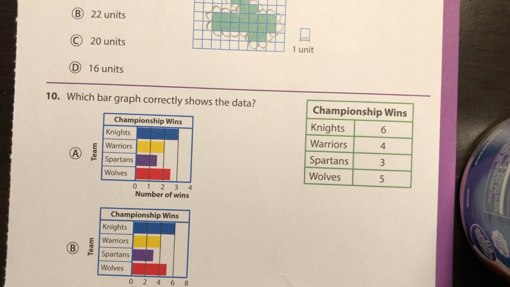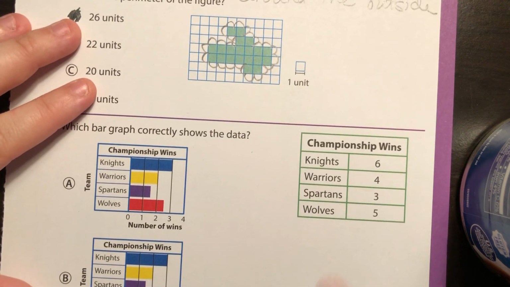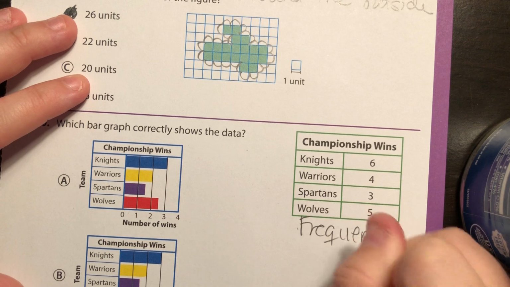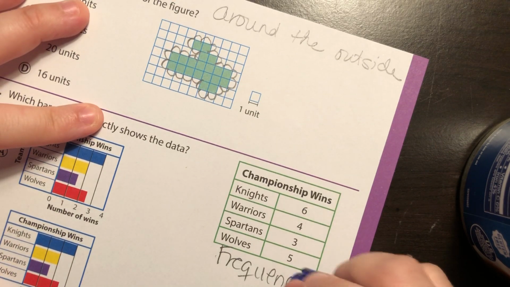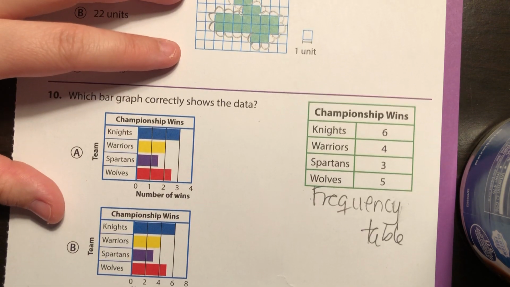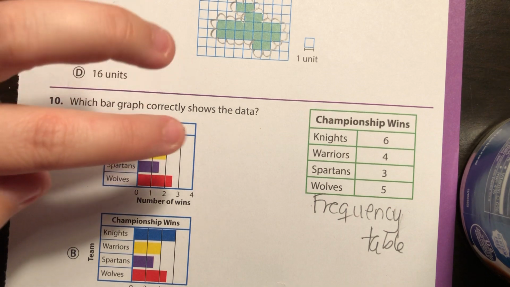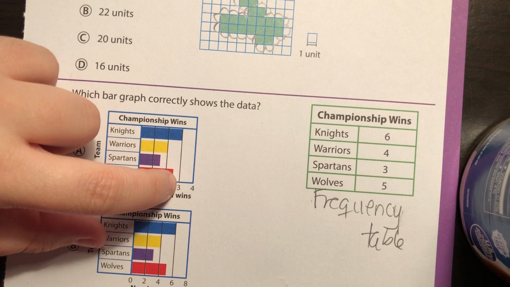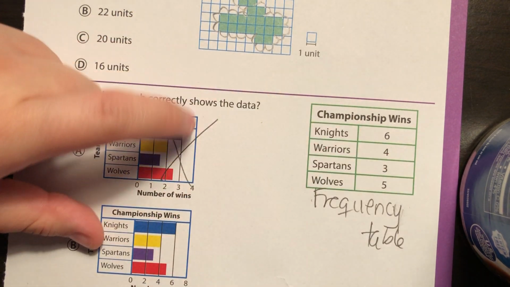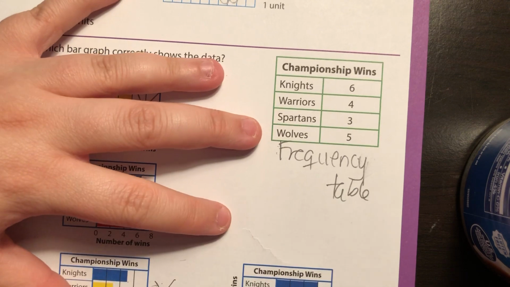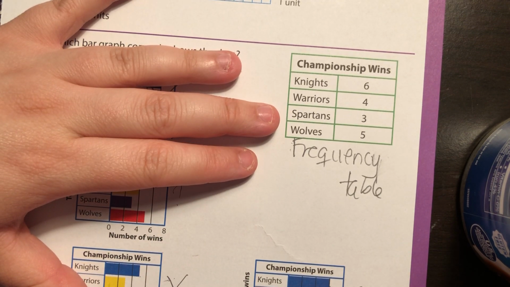Which bar graph correctly shows the data? So this is the frequency table. That's what this is called. So which bar graph correctly shows the data? We're going to start by looking at the nights. Let's see which bar graph has the nights stop at 6. This is 3. That's not it. Let's see, 6. Ooh, this is a contender. Over here, it's between 4 and 6. That would mean the nights would be 5. Nope, that's not it. And over here, ooh, contender, because it also stopped at 6.